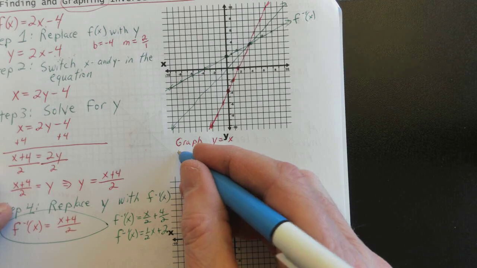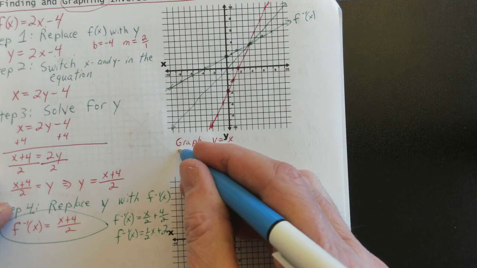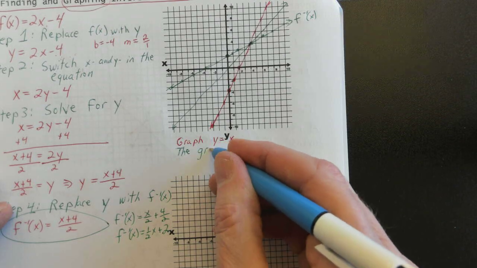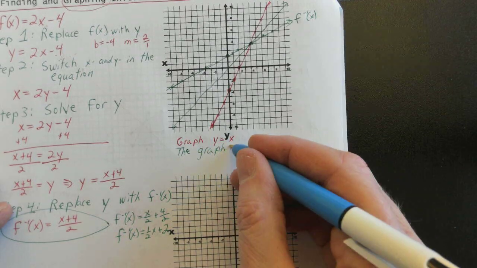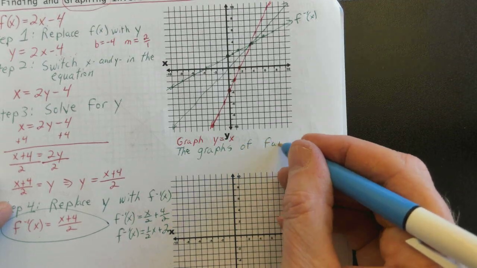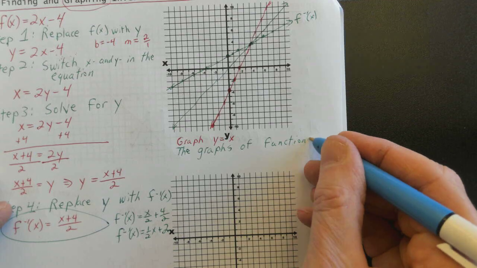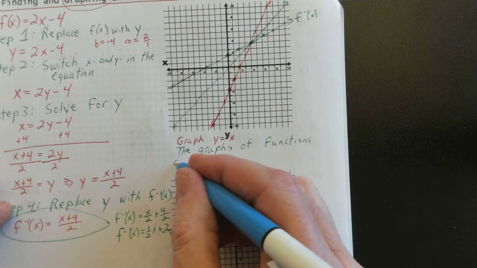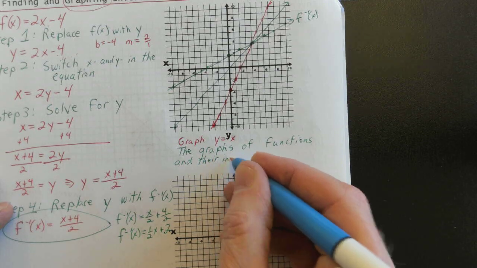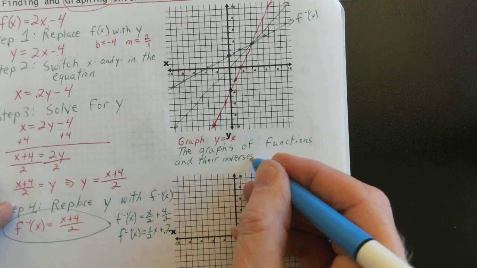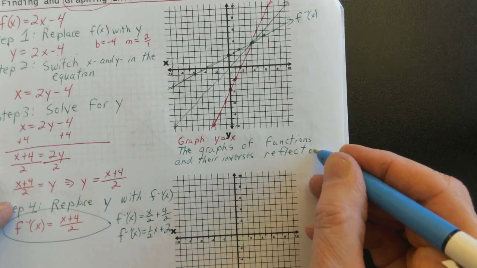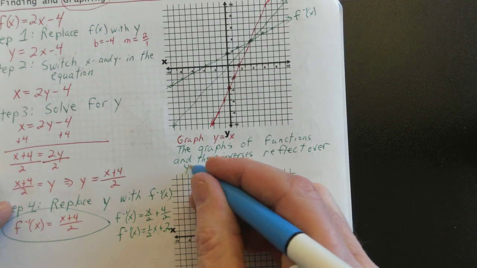So, in general, we say this: the graphs of functions and their inverses reflect over y equals x.